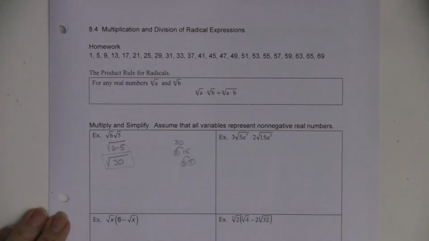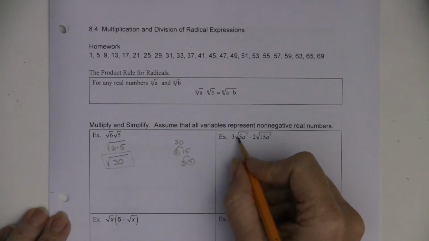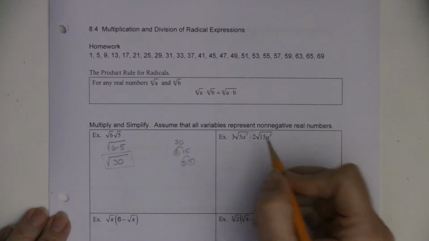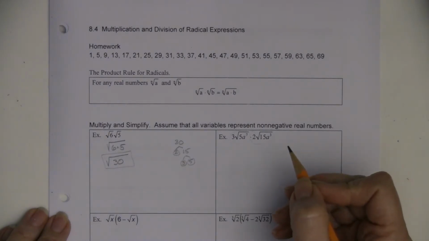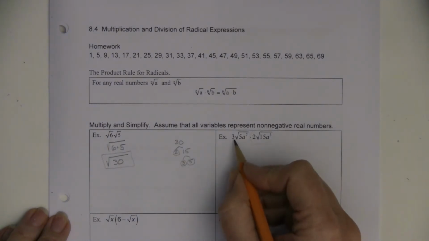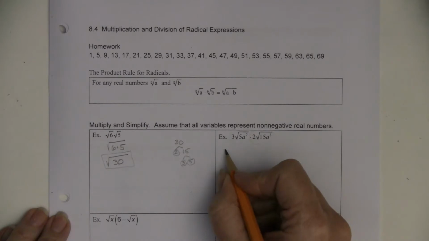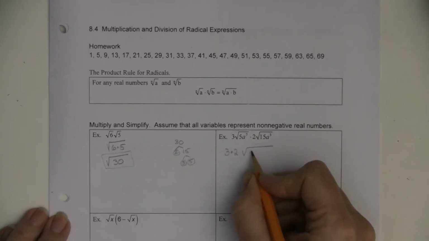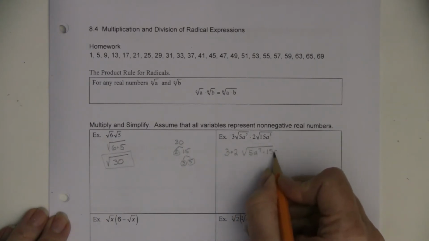Then here, in this next example, they're having us multiply this together with this. How you multiply those together is you multiply the numbers that are the coefficients, the 3 and the 2, together. And you multiply the things that are underneath the square root together, 5a to the 7th times 15a to the 3rd.